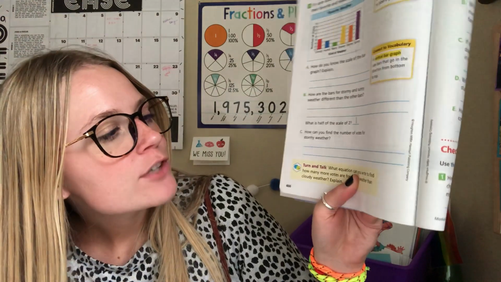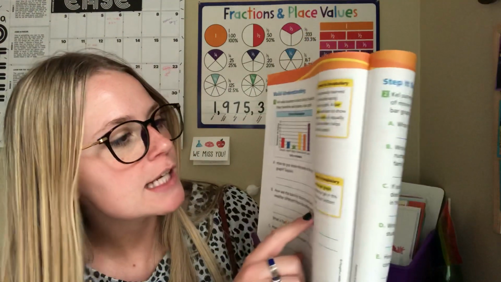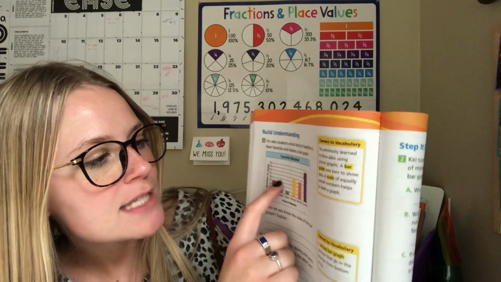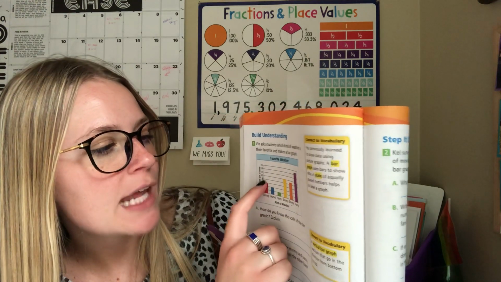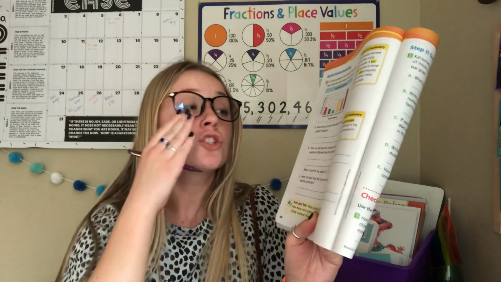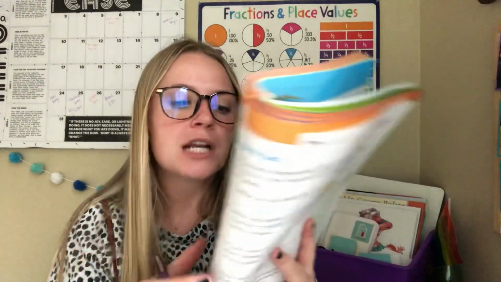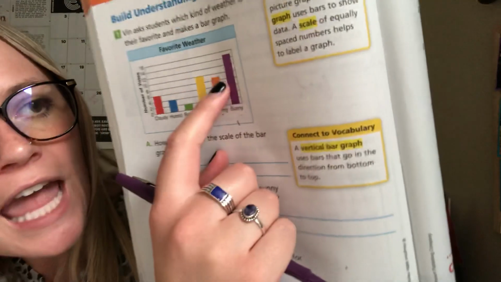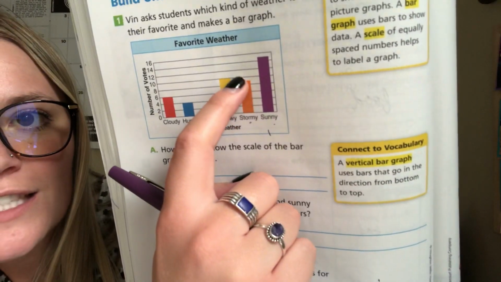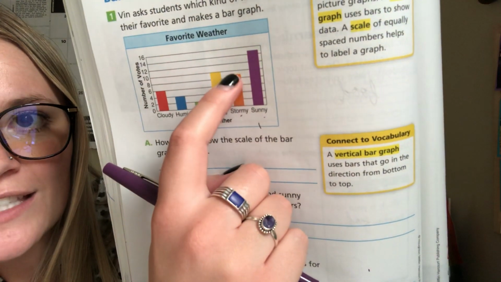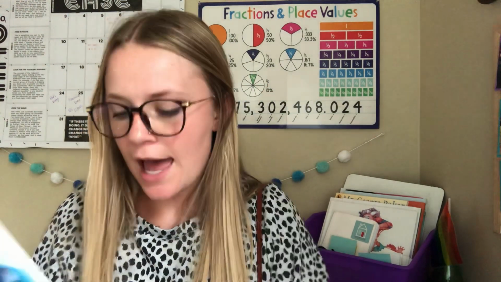How can you find the number of votes for stormy weather? Well, we could count by 2s, go up to 8, and determine the difference between 8 and 10 is 2, and half of 2 is 1. So 8 plus 1 is 9. That's kind of a complicated way to describe it, but it's pretty straightforward. If this is 8, this is 10, that's 9, because 9 is in between 8 and 10. So yeah, 9 votes. Okay, because it's halfway between it. All right, the step it out.